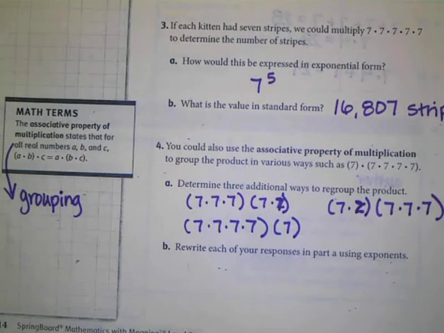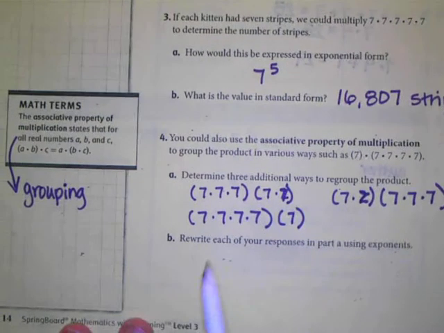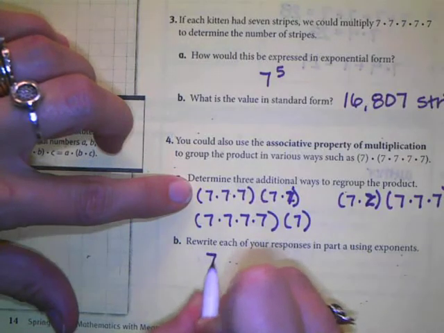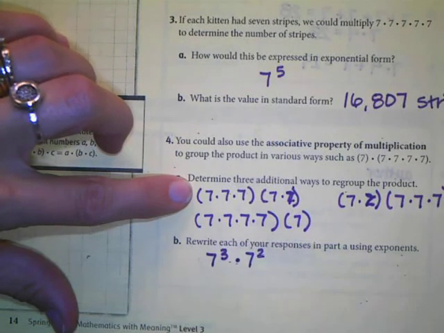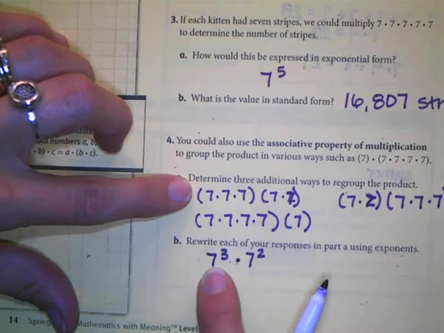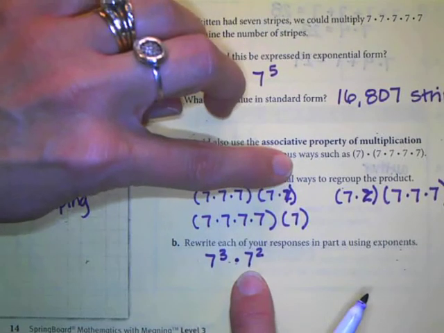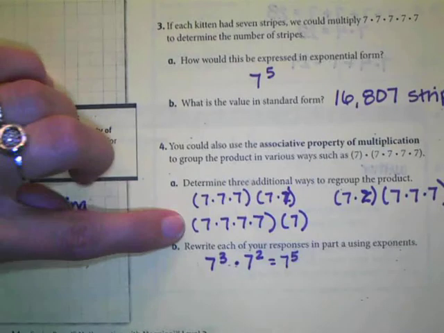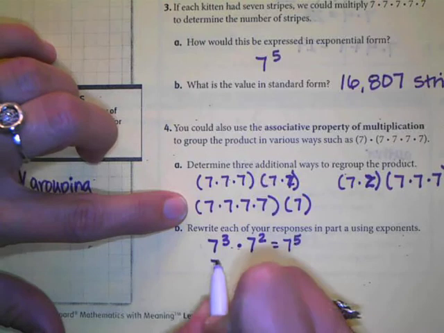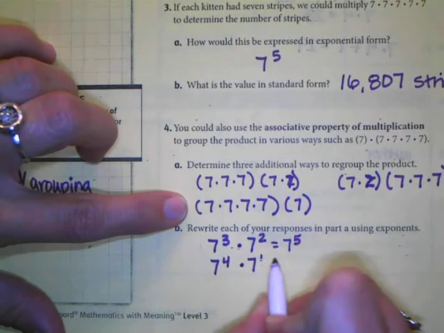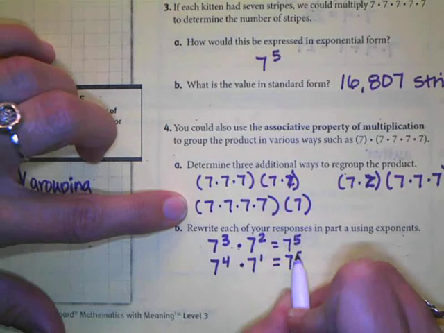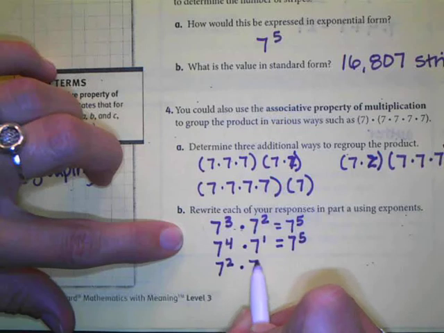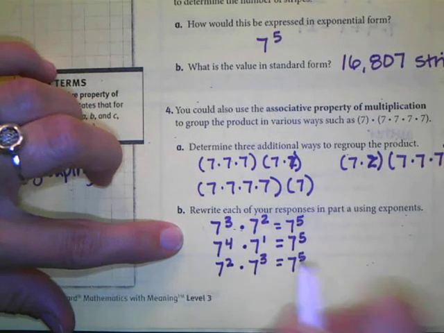This is going to lead us to the big rule that we're trying to find. Now we want to write them using exponents. How do I write this first one using exponents? 7 to the 3rd power and then 7 to the 2nd power. So basically, how many 7s are there? 7 to the 5th, right? How would I write the second one we wrote down? 7 to the 4th and 7 to the 1st. And what do I get? 7 to the 5th. And my last one would be written opposite of the very first one. 7 to the 2nd times 7 to the 3rd equals 7 to the 5th.